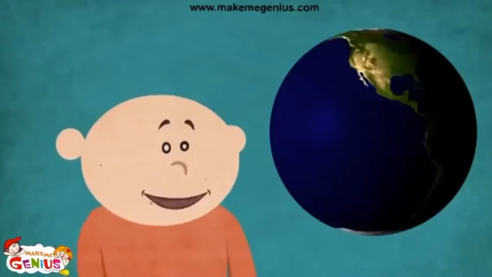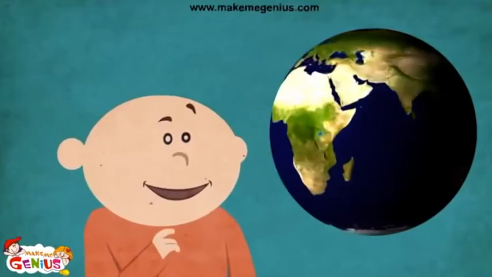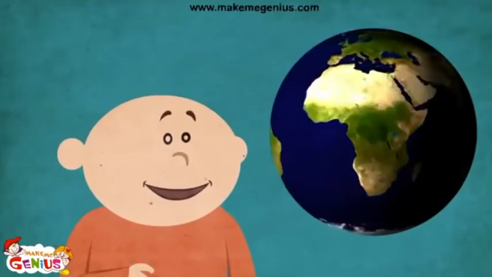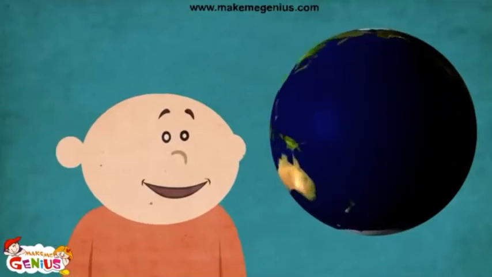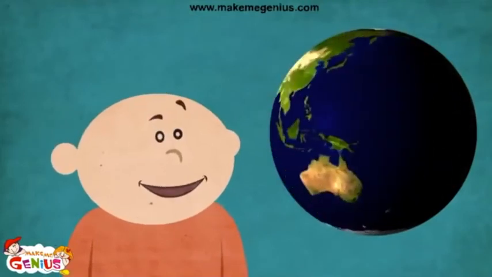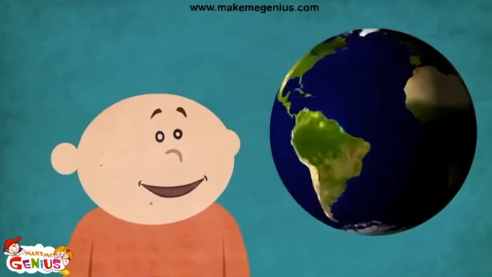Are you looking at the globe and trying to understand the continents? Let me guide you with this. Let me guide you about all of these. As you know, the planet Earth is like a huge ball with the surface made up of land and water.